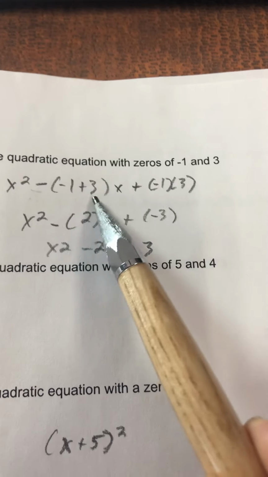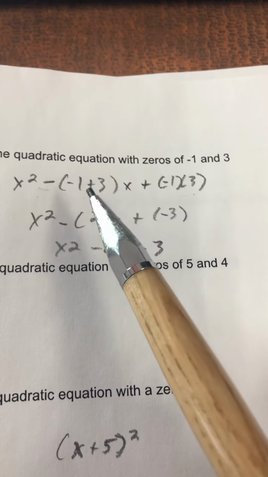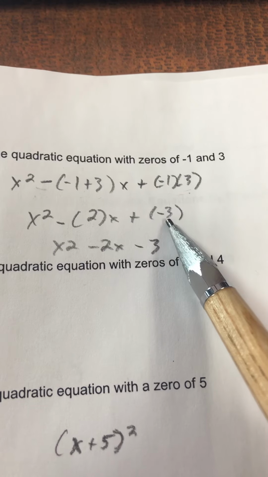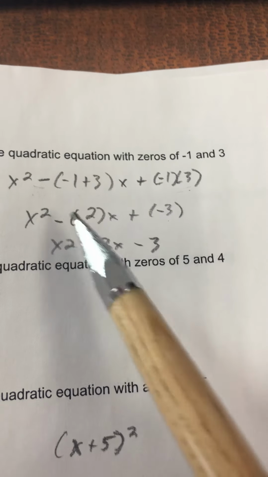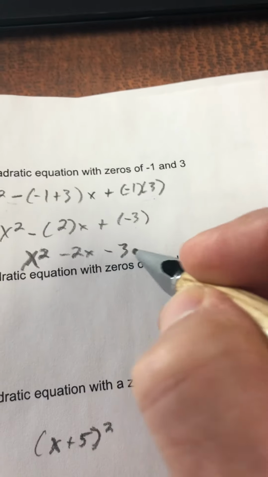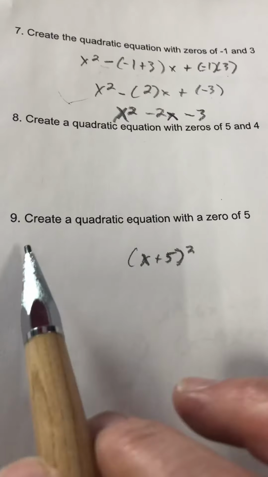So I'm adding them here and I'm multiplying them here. When I add them together, I get 2. When I multiply them together, I get negative 3. Then I just get rid of the parentheses and I get x squared, it's supposed to be a little 2 up there, x squared minus 2x and minus 3.